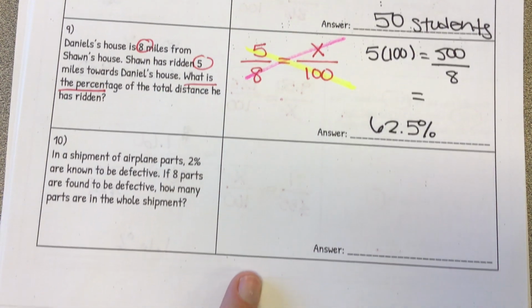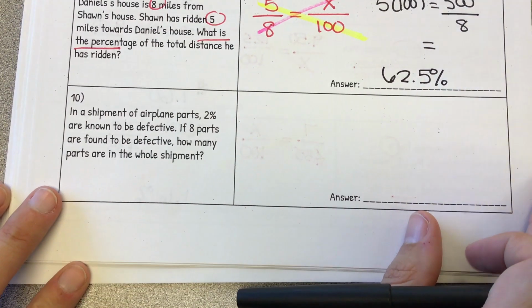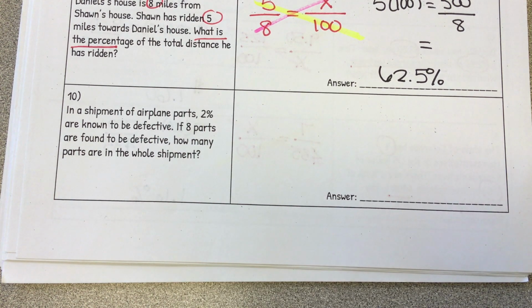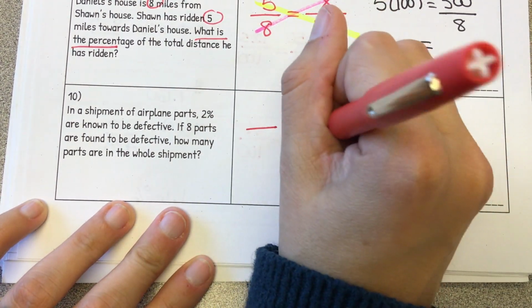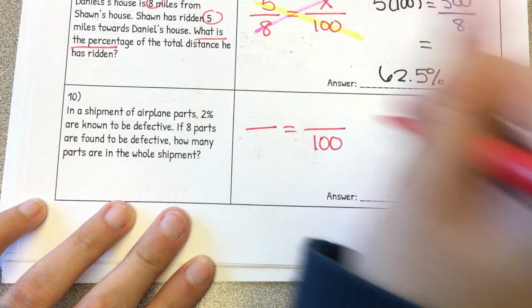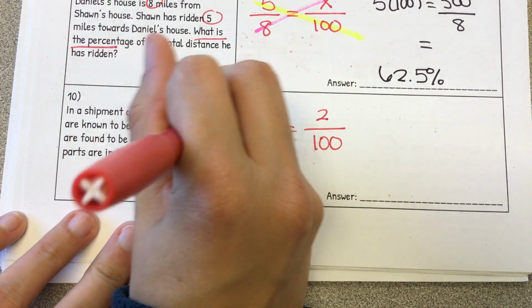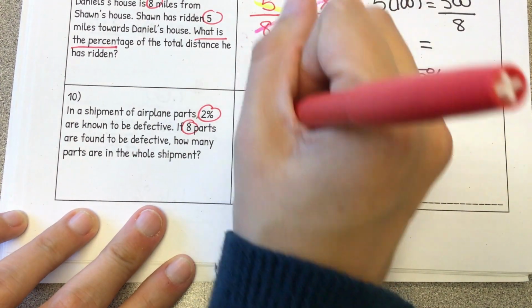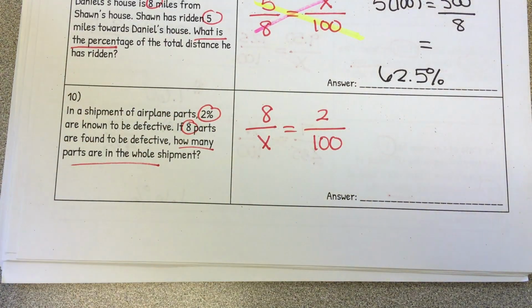And last one. In a shipment of airplane parts, 2% are known to be defective. If 8 parts are found to be defective, how many parts are in the whole shipment? So, setting up our blank proportion, we find our percent right away. This 8 are the defective parts. That's not all of them, that's just part of them. We are solving for the whole. How many parts are in the whole?